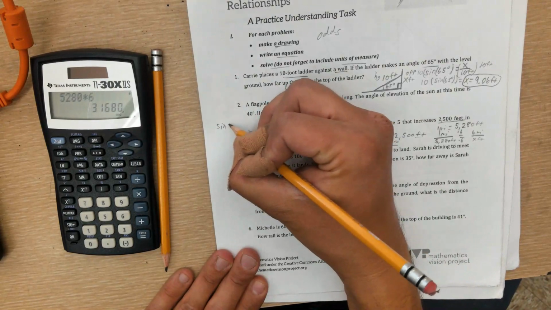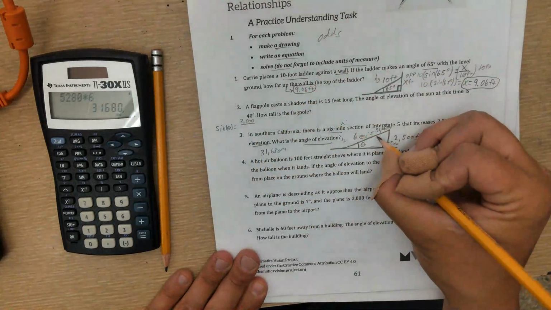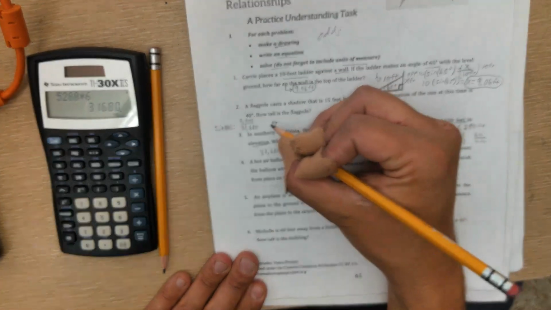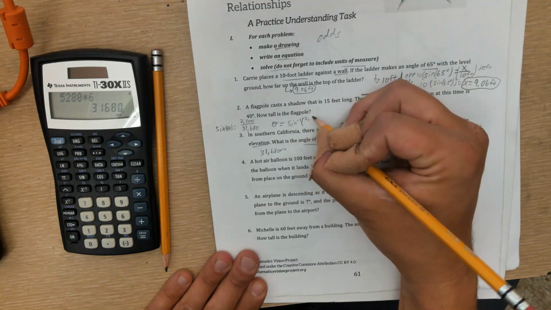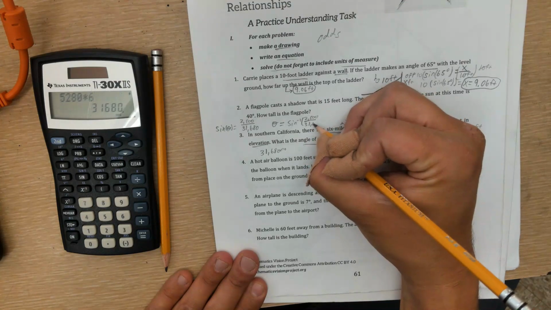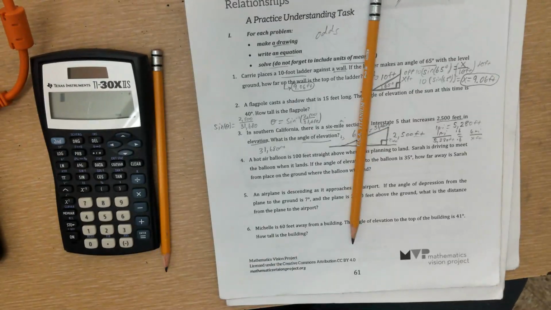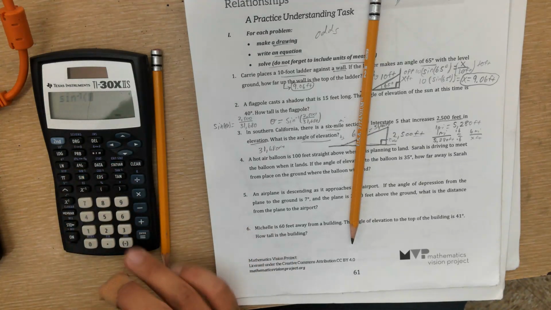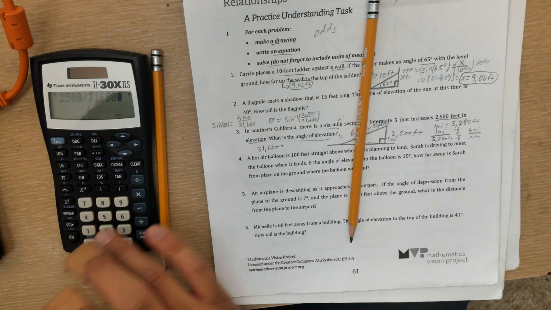The sine of theta has to equal my opposite, 2,500 divided by my hypotenuse, 31,680. So what that means is the angle theta equals the sine inverse of 2,500 divided by 31,680. And so we go to sine inverse of 2,500 divided by 31,680.